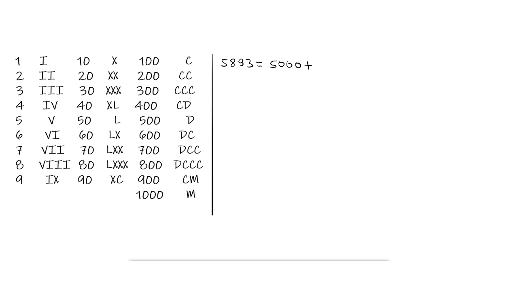5893 is equal to 5000 plus 800 plus 90 plus 3. 5000 is V, which is 5, and we put a bar on it, so it becomes 5000. 5 multiplied by 1000 is 5000. 800 is DCCC, 500 plus 100 plus 100 plus 100 is 800. 90 is XC and 3 is III. So 5893 is V-bar DCCCXCIII.